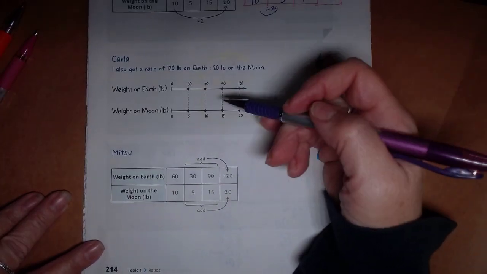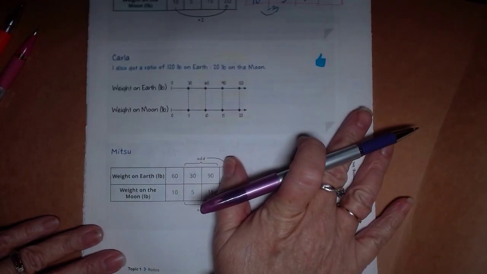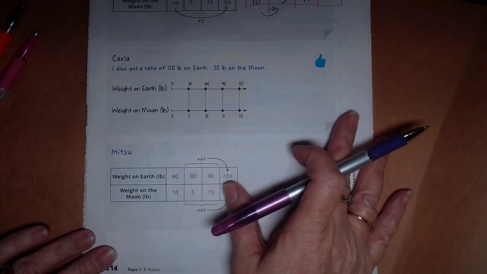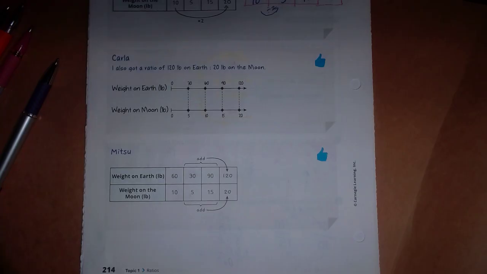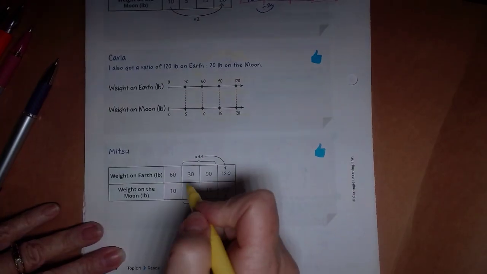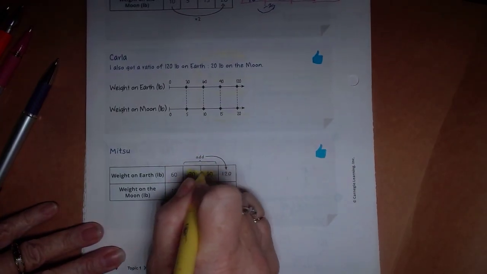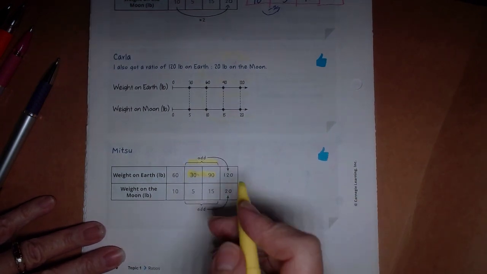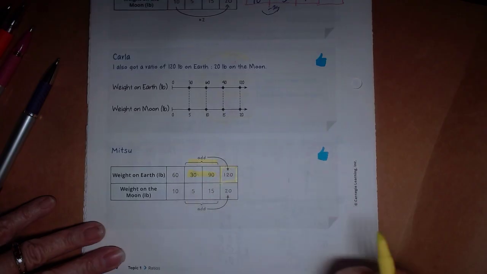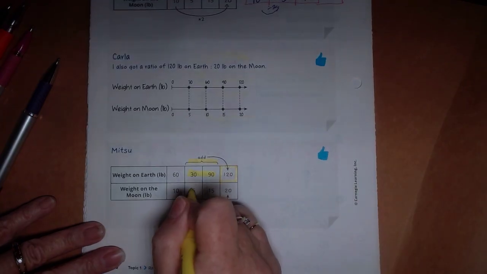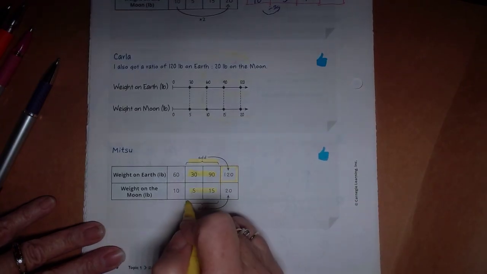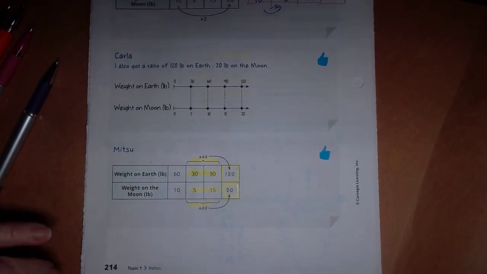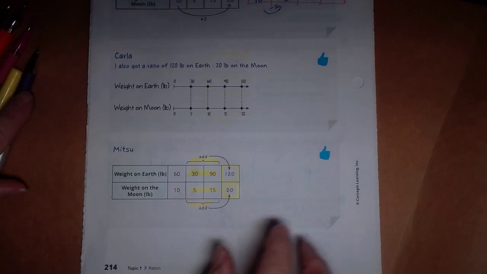Mitsu said, I know, so had this right here, and then is looking at the 120, said, I know if I add 30 plus 90, 30 plus 90 equals the 120. So 5 plus 15, if I add that, that equals 20. So yet another way to do that.